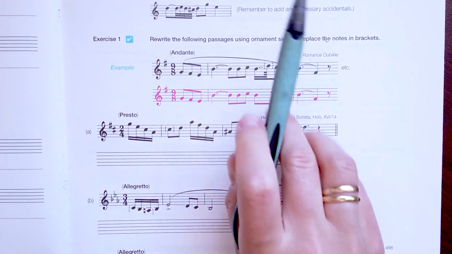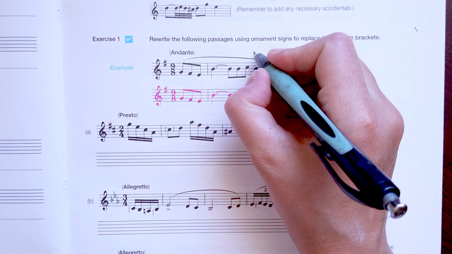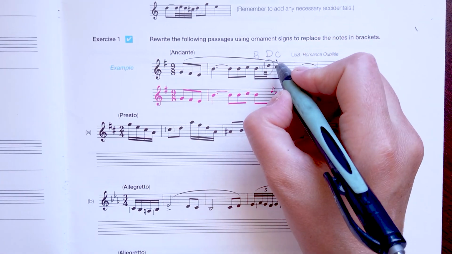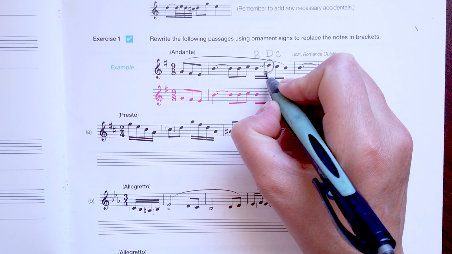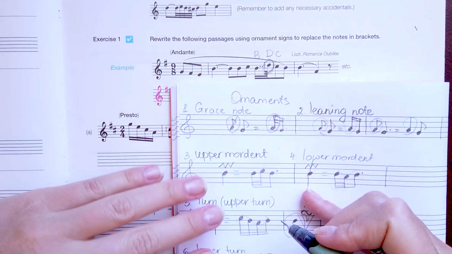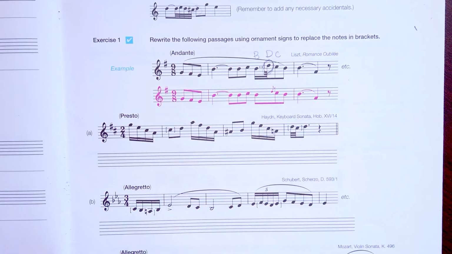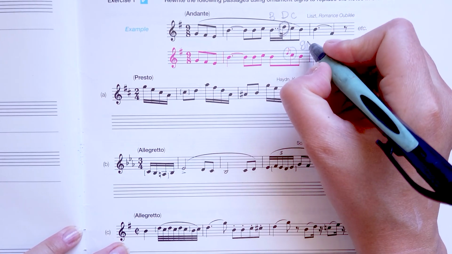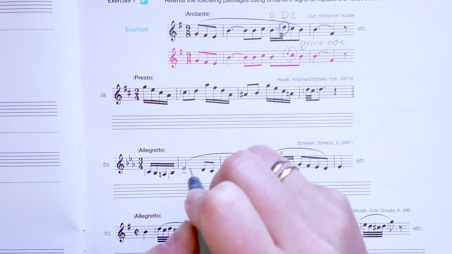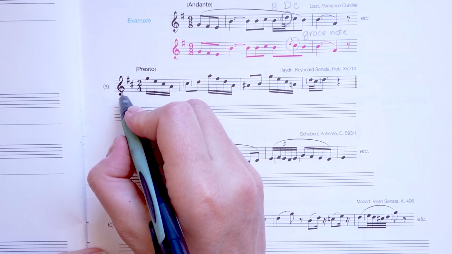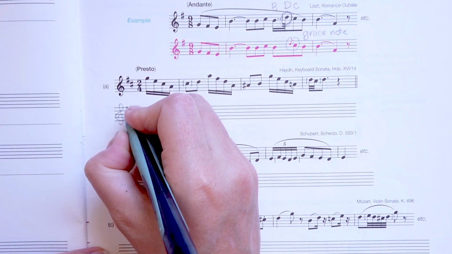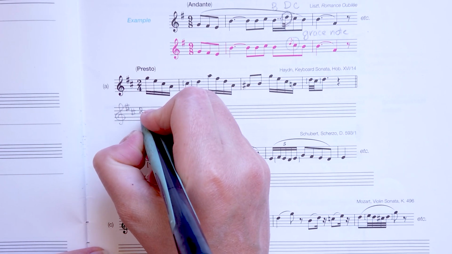Let's see how we can identify it. So this one we can find B, D, and C. This ornament note, we can tell that this one is our grace note because it's a very short note, the shortest which we can find. So this is the grace note, and you can see how they wrote it down. So treble clef, two sharps. You remember it's D major or B minor.